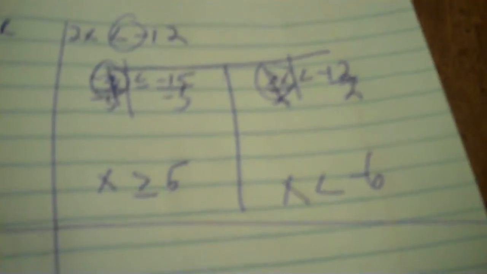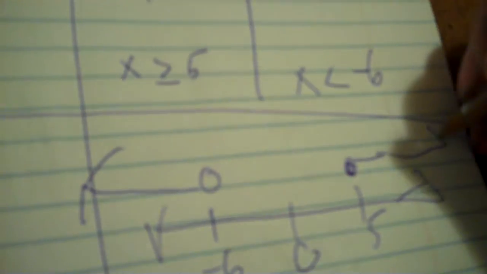X before the symbol, negative 6. So 5 and negative 6. Eats x that way. Eats a number back the other way. Okay, so they go out. That's an OR graph. So x greater than or equal to 5, x less than negative 6.